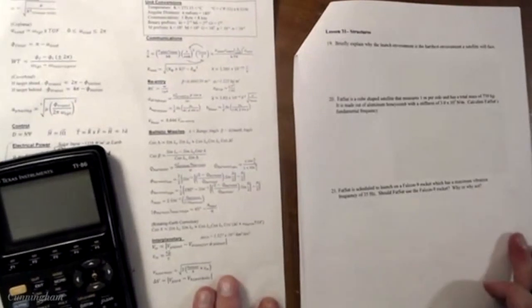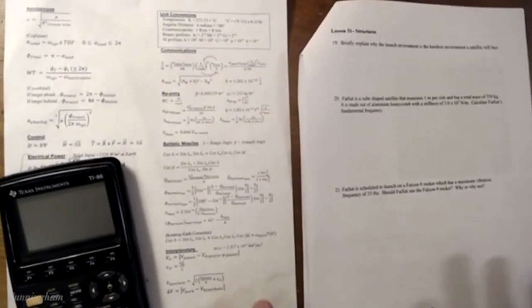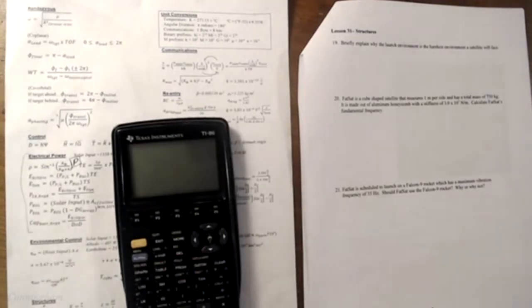Okay, almost there. Coming down the home stretch. I'm just going to talk through number 19, since writing it is probably not legible anyway. So why is the launch environment the harshest environment a satellite will face? Well, when a satellite gets to orbit, it does face a lot of different forces and things that try to degrade it, right? There's solar radiation, micrometeoroids, other spacecraft, heat changes. However, all of those kind of pale in comparison to the vibration that it goes through when it's being launched.